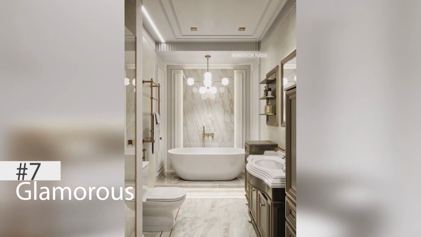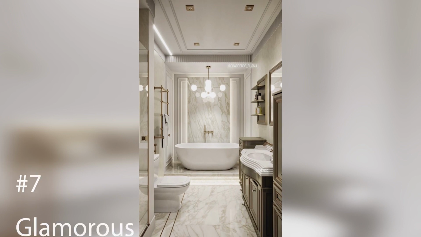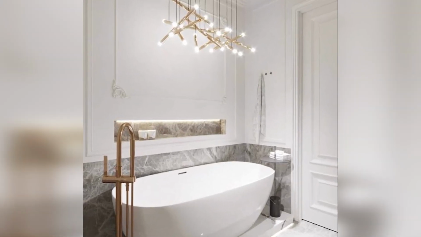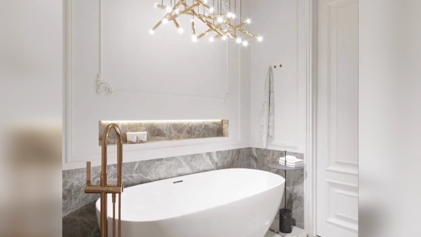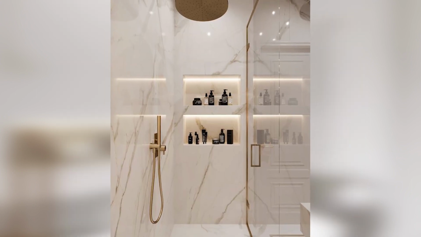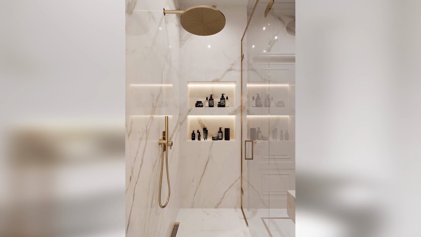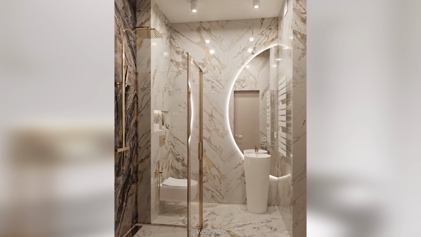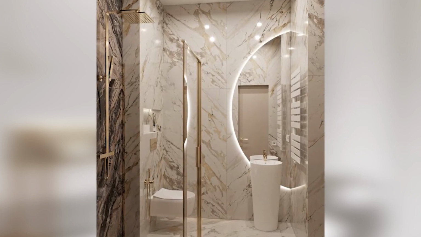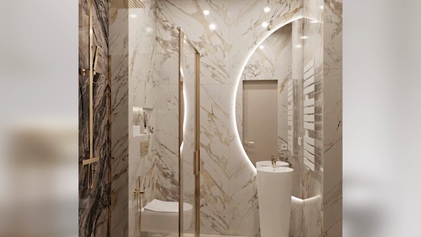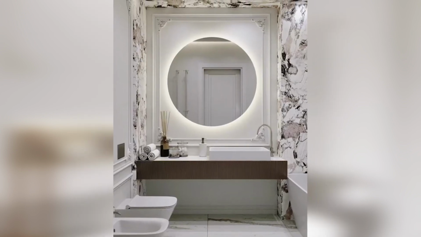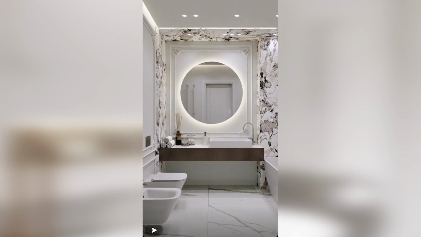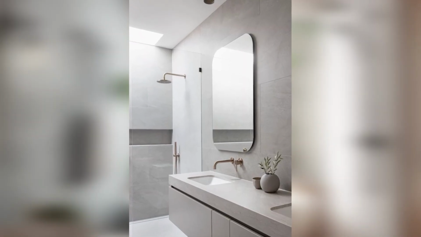7. Glamorous bathroom. A glamorous bathroom design features high-end finishes and luxurious materials like marble, crystal, and gold. The color palette is typically light with pastels and metallics used to create a luxurious look. The goal is to create a space that feels opulent and indulgent, with a focus on luxury and elegance.